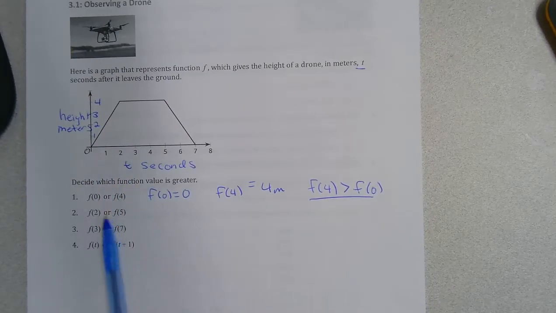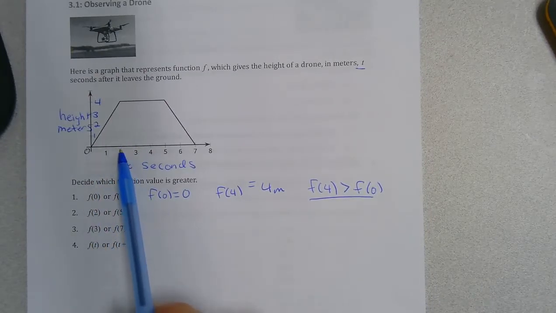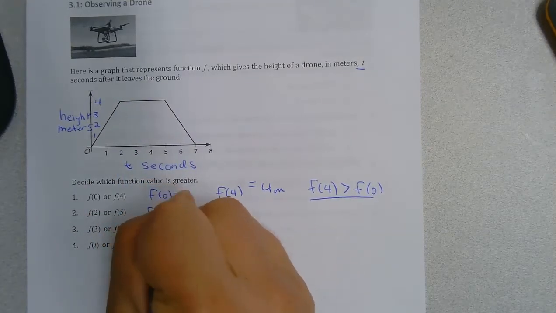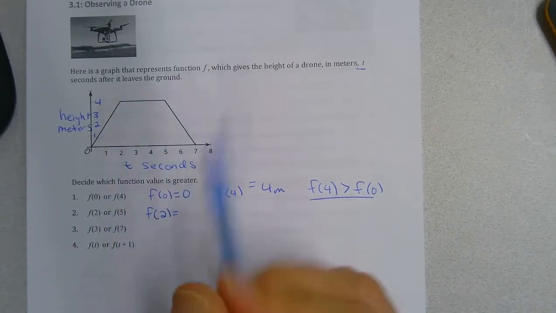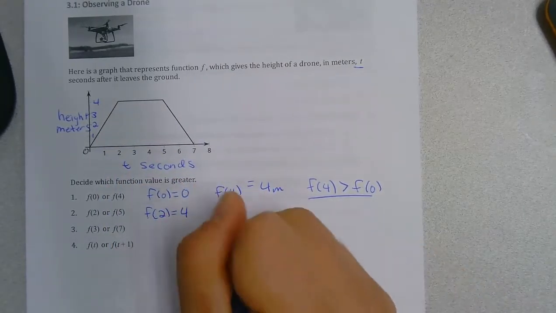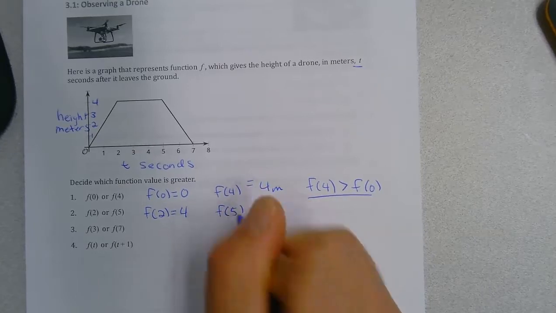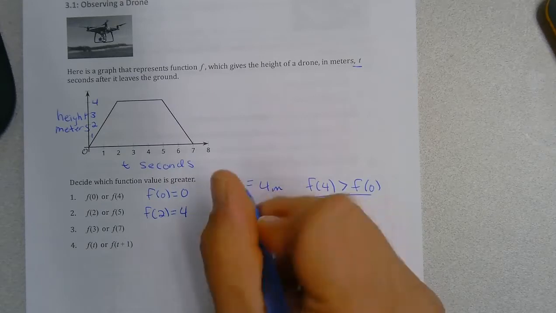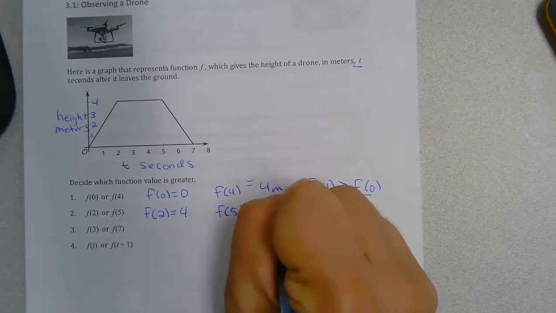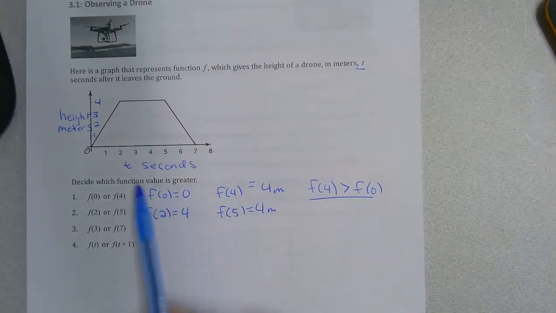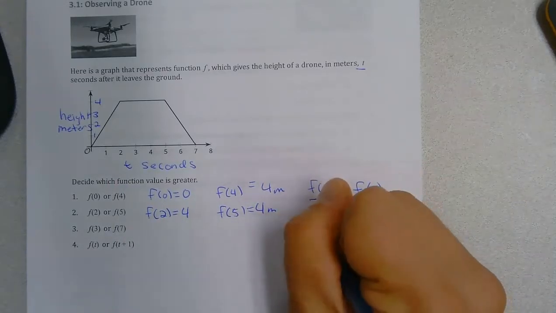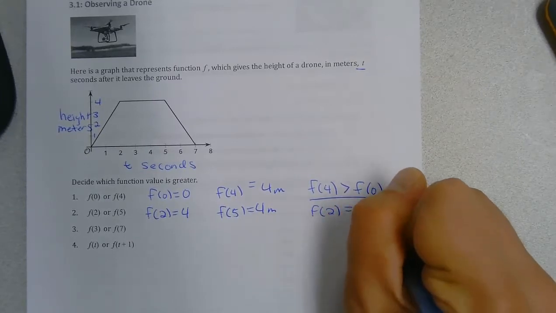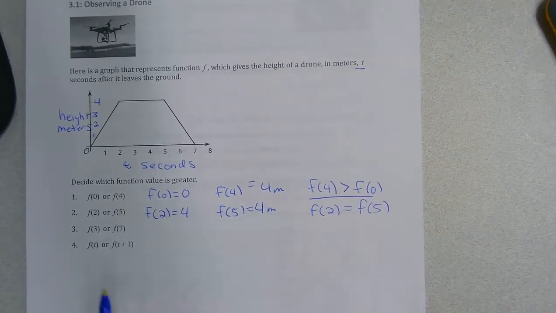Now we're going to look at 2 seconds, f of 2, the value of the function f at 2. So f of 2 is equal to 4 meters. And f of 5, which again means after 5 seconds, the drone is also at 4 meters. So again, these are going to be the same. What we would say is that f of 2 is equal to f of 5. So neither is greater, they're actually equal.